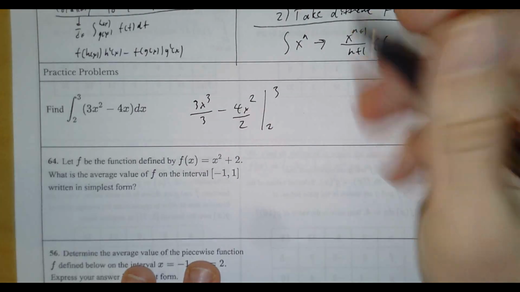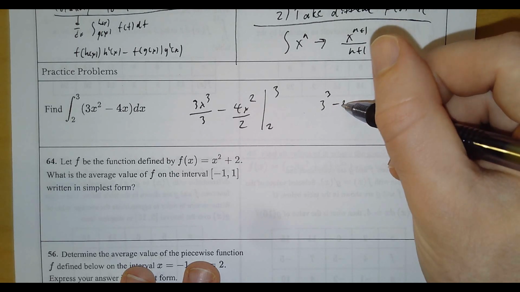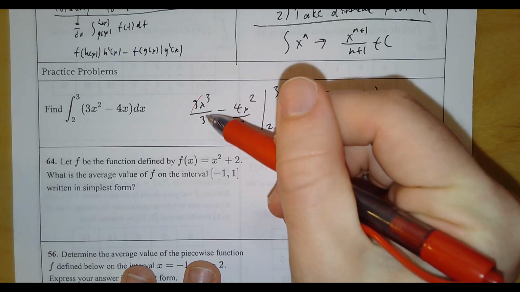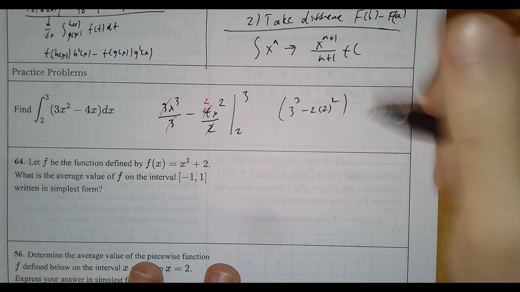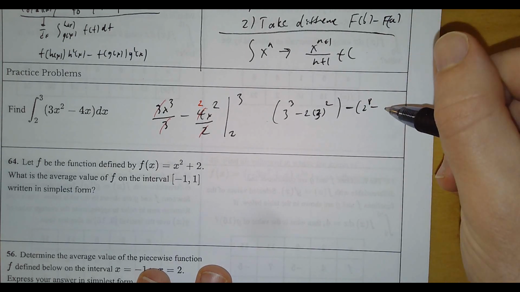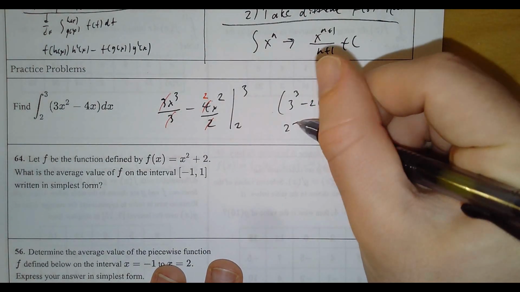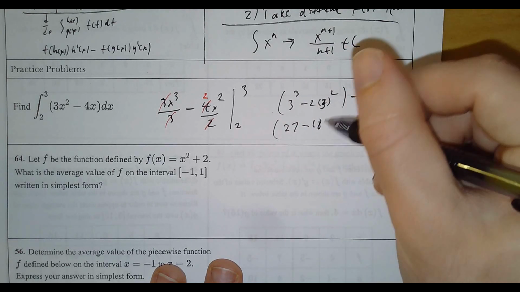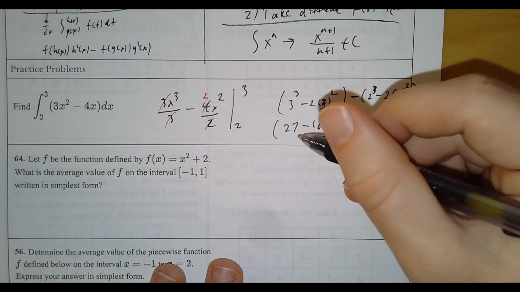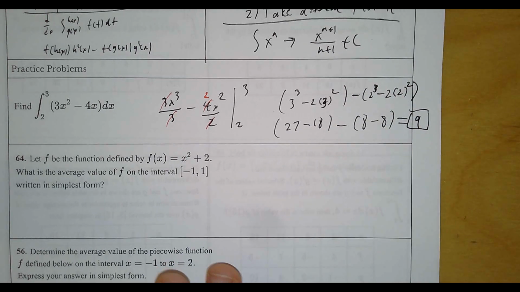So then you just plug it in. Those 3's will cancel, so it's just 3 to the third minus 2 times 2 squared. I simplified this a little bit, because these 3's cancel, and that will become a 2 when you simplify it. So that minus, sorry, this is a 3, my bad, minus 2 to the third, minus 2 times 2 squared. So we have 27 minus 18 minus 8 minus 8. So this is just 9, because that's 0 and that's 9. So 9 minus 0 is 9. Okay, that's the fundamental theorem of calculus.